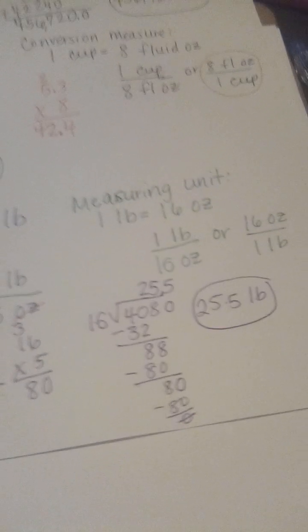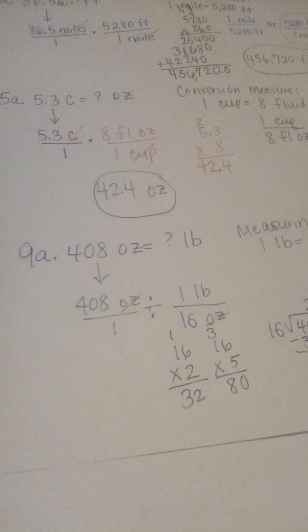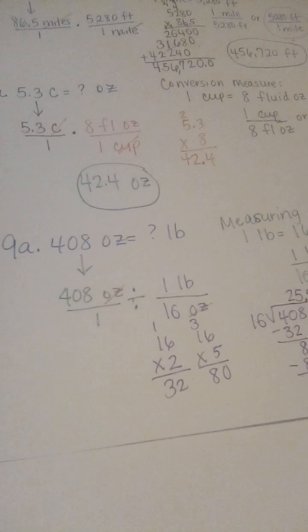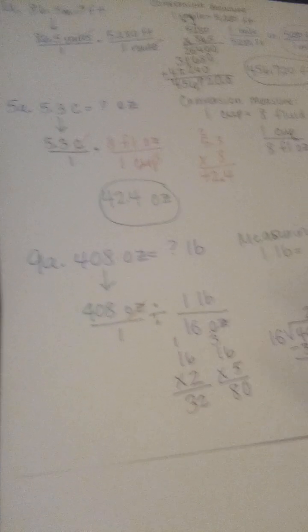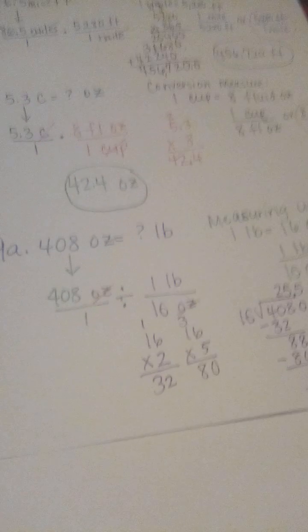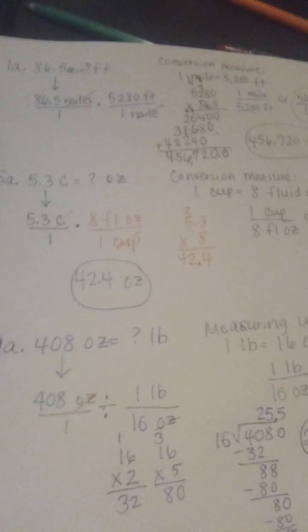That is pretty good. So, any questions on how I did it? Same steps, the same process as the previous problem. The setup is a little different, but this one's flipped over as a regular fraction. But other than that, any questions on number 9?